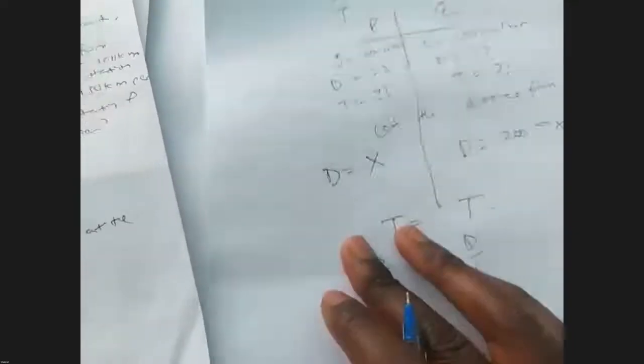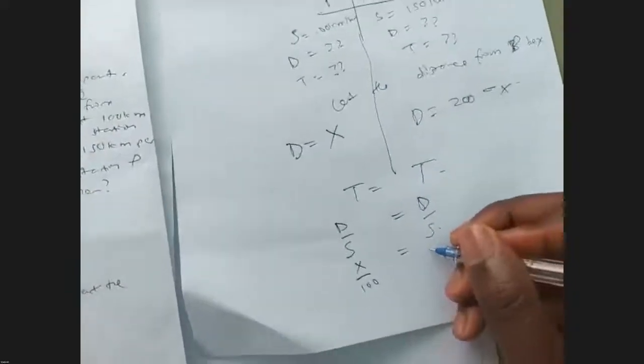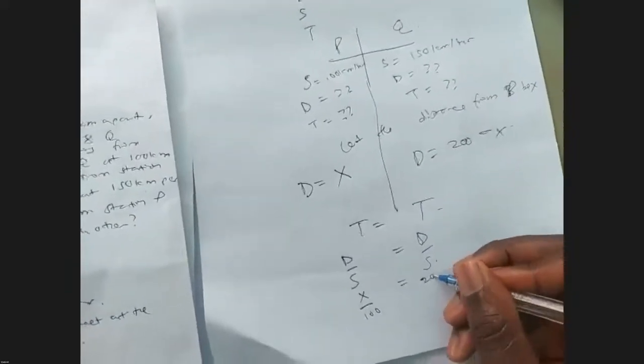So what is time? Time is distance over speed. So this will be x over 100, and here will be 200 minus x over 150. Let's multiply. It will be 150 times x equals 100 into 200 minus x. So 100 into 200 minus x will equal 150x.